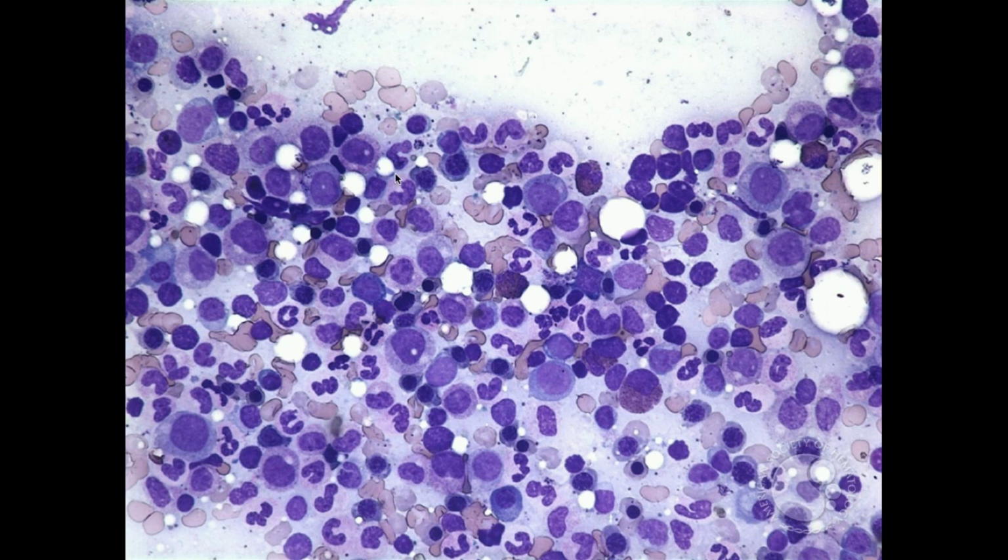You can see some what look like developing red blood cells. And this is just an aspirate. This is not a biopsy, so you're just going to see the cells here. You can see also some fat globules here, which you do see in the bone marrow.